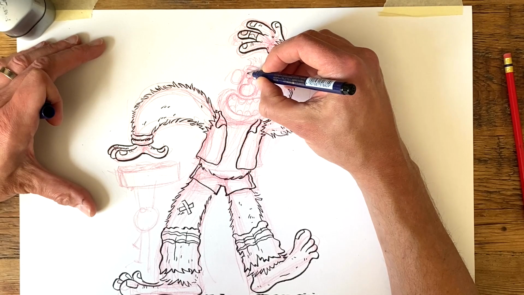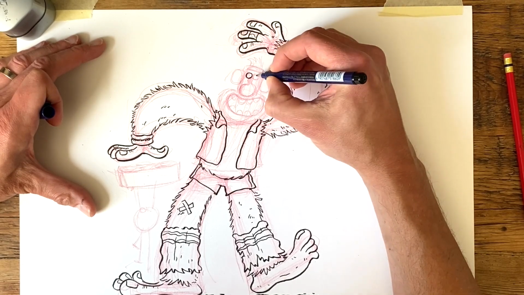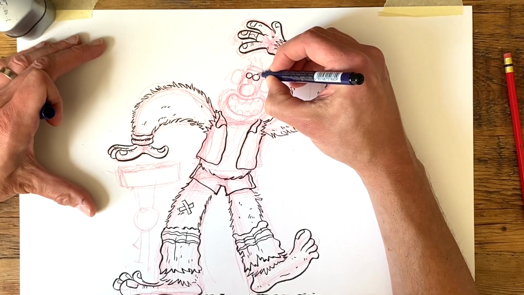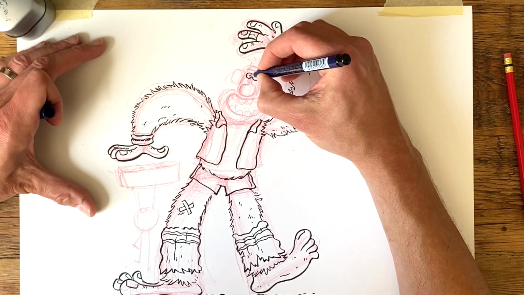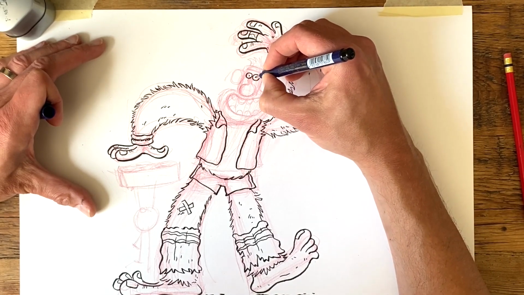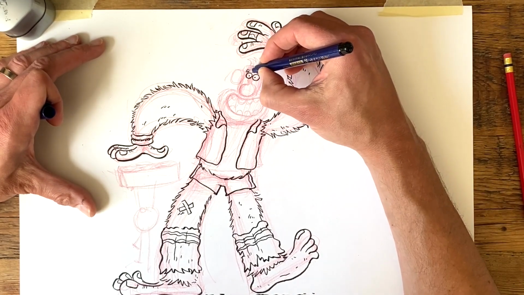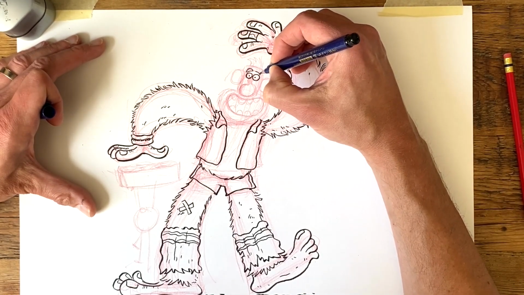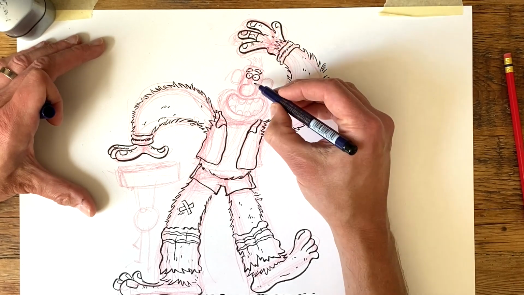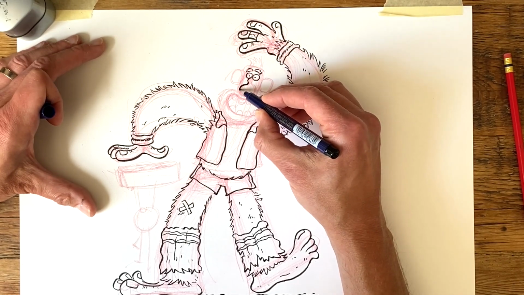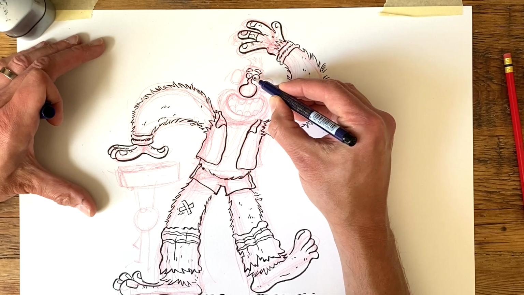So, circles for his eyes, and they don't have to be exactly the same. He's really excited, so he's got little pupils right in the middle of it. And he's got kind of big, bushy eyebrows. And his nose here, whoa.